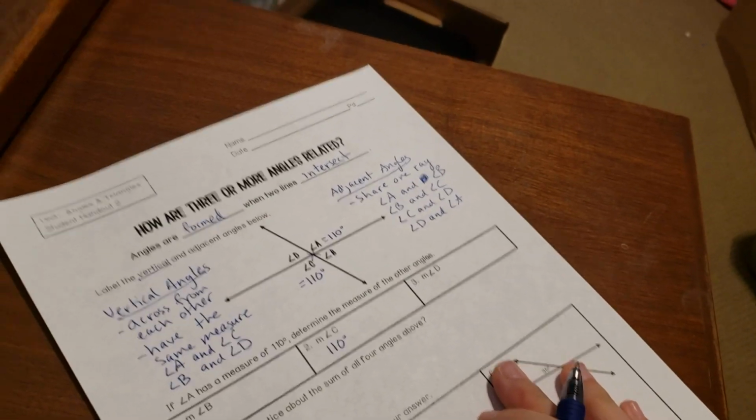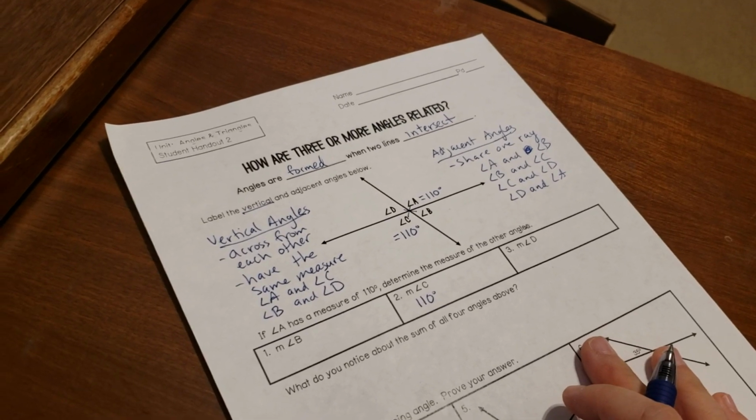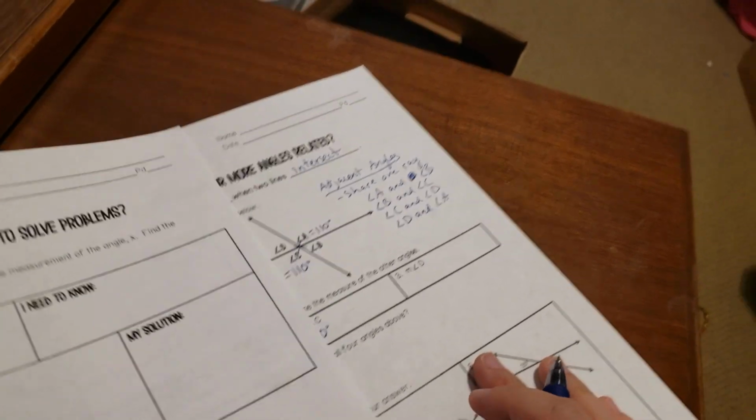If I take some paper, let's see if I've got a nice piece of paper I can get to. Nope, not really. I use it on my other sheets.